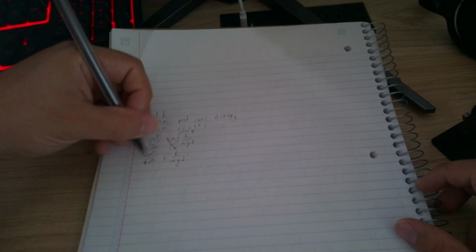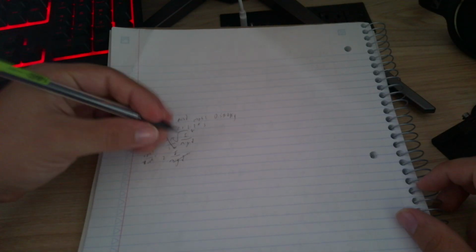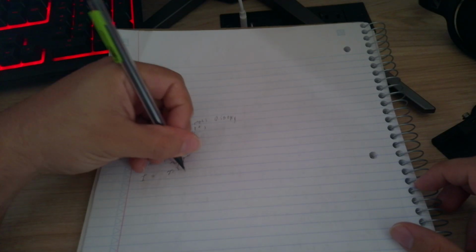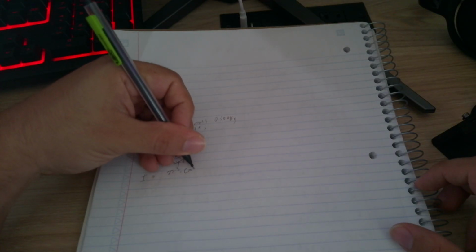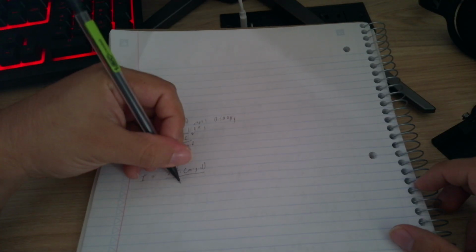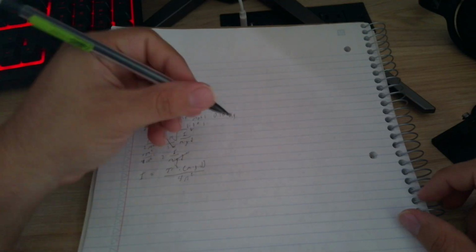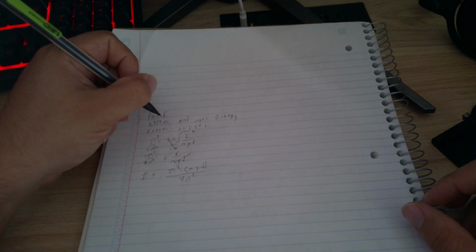And we'll just multiply that on both sides, so it would cancel out. And inertia would then be equal to period squared multiplied by mass times gravity times distance, all over 4 pi squared. That would be our equation. Since we have our values already here, we'll be able to input them.